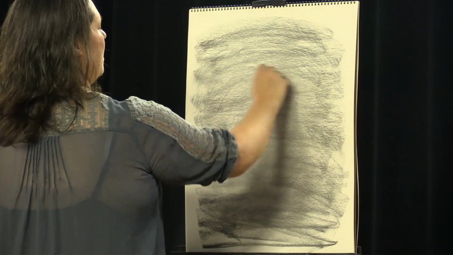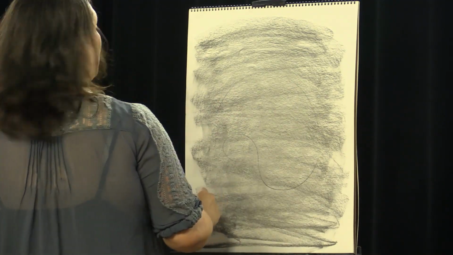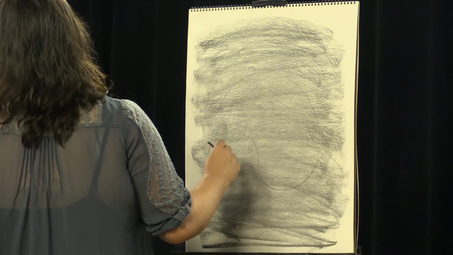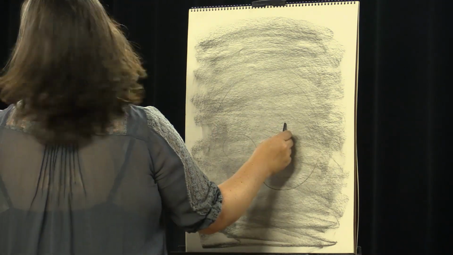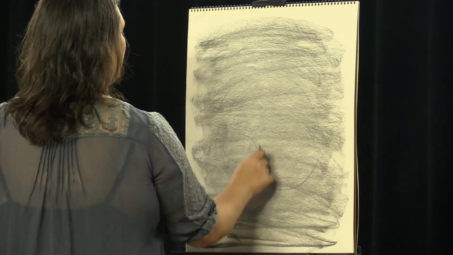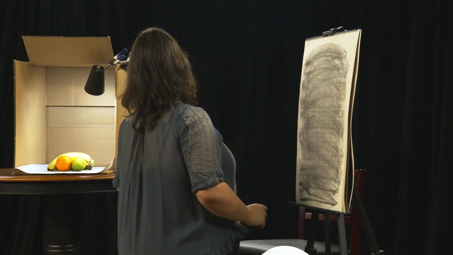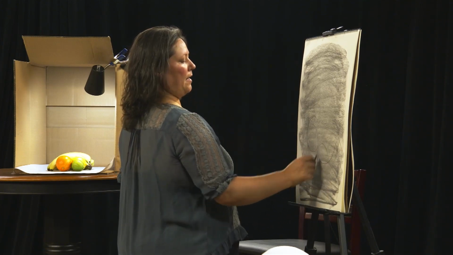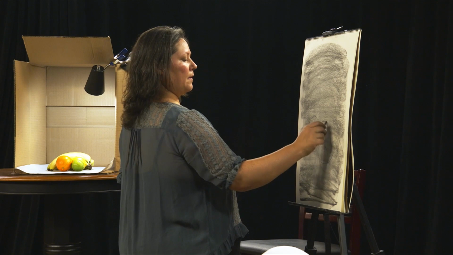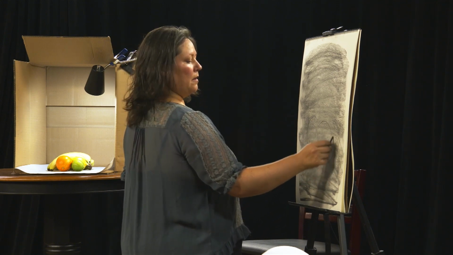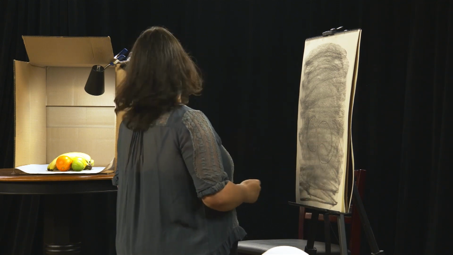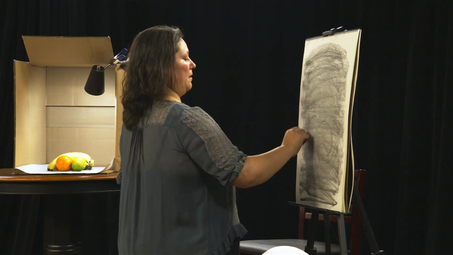Think about my composition. So I'm initially doing my quick line of action. Now, my dominant is my orange. Then I've got this lime right here, a lemon, and the banana.